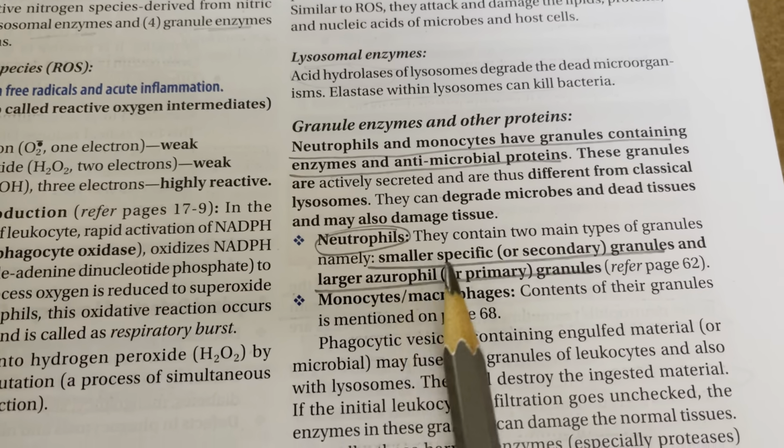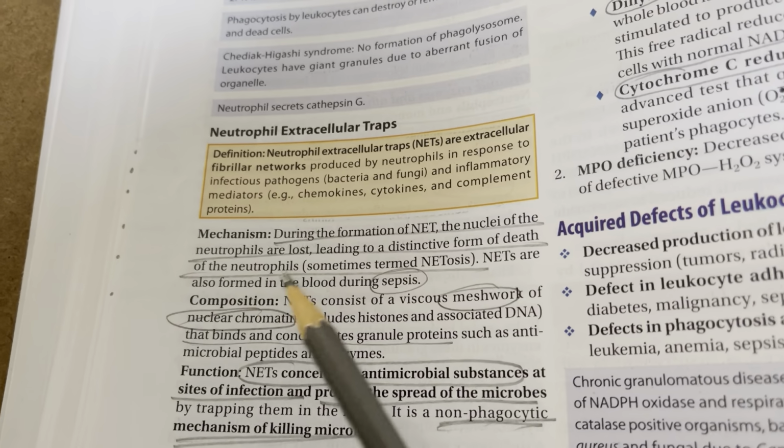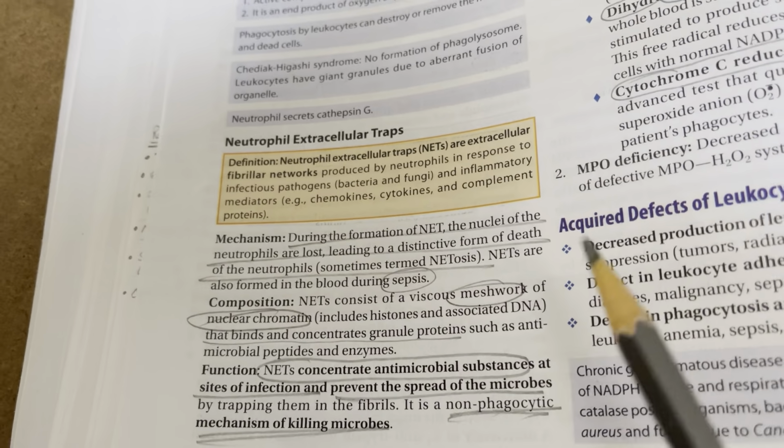Moving on to neutrophil extracellular traps, or NETs. NETs are extracellular fibrillar networks produced by neutrophils in response to infectious pathogens. During the formation of NETs, the nuclei of the neutrophils is lost. It leads to NETosis, a distinctive form of death of the neutrophils. In composition, NETs consist of a viscous meshwork of nuclear chromatin that binds and concentrates the granule proteins such as antimicrobial products and enzymes.